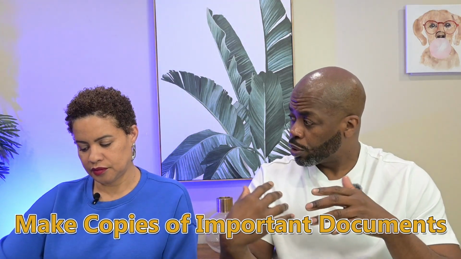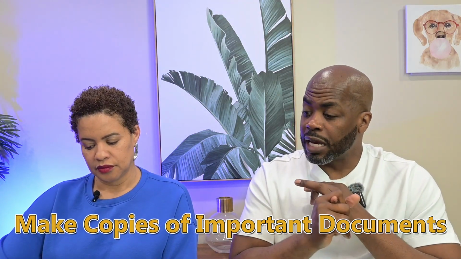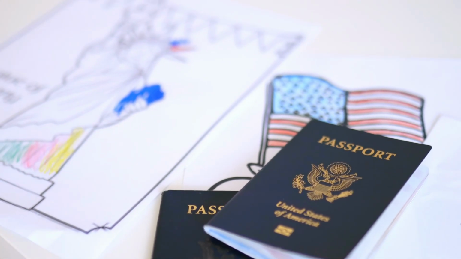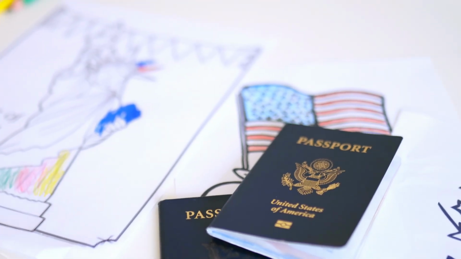And then you spoke to it a little bit before, making copies of those important documents. Yeah. Passport, always make a copy of that. Your reservations, it's not a bad thing to have a one-pager with all the information, booking numbers, confirmation codes. Store it, it's great to have it on your phone, but you also have to remember sometimes the phone technology just doesn't work.